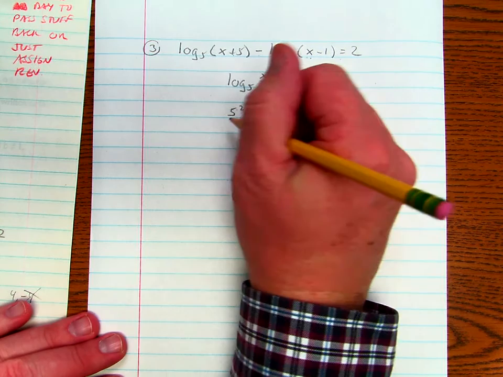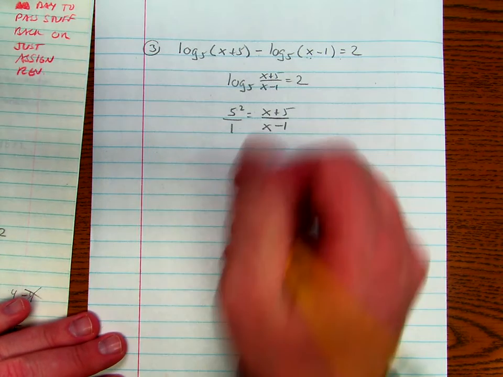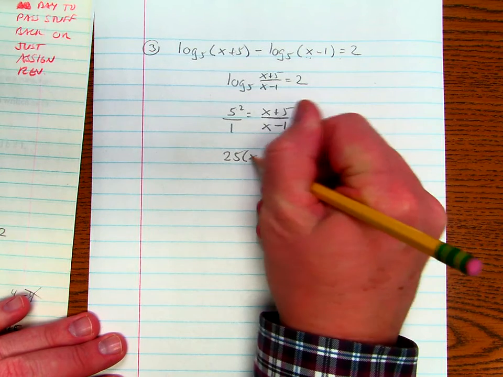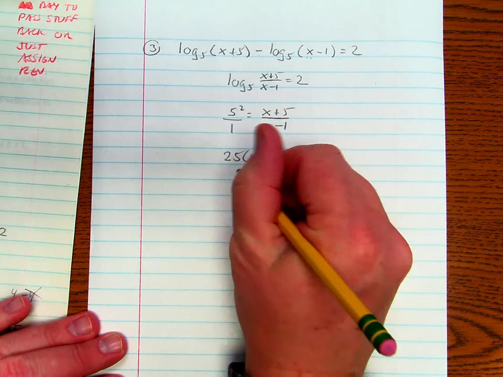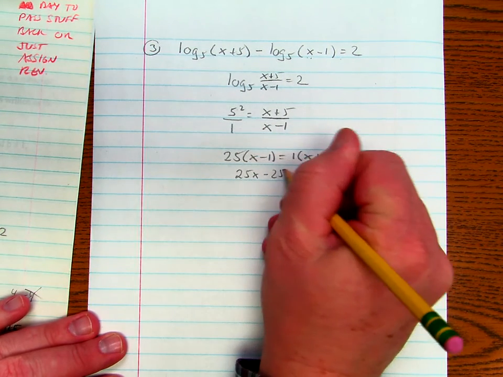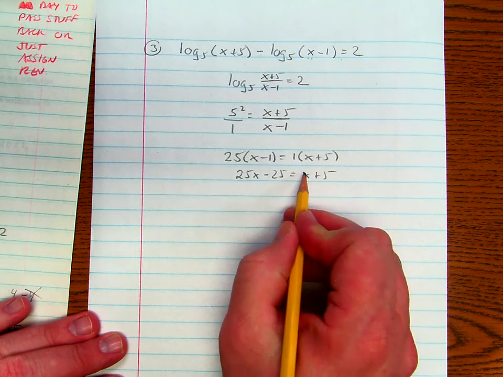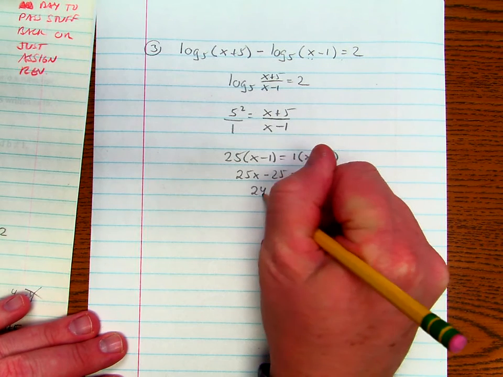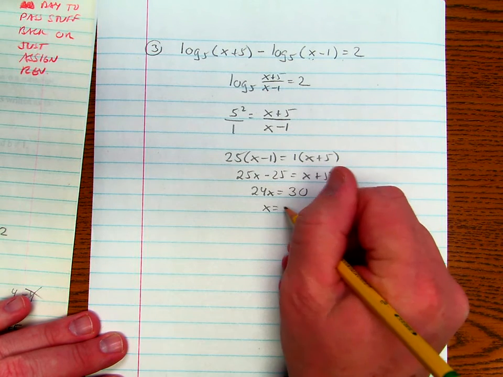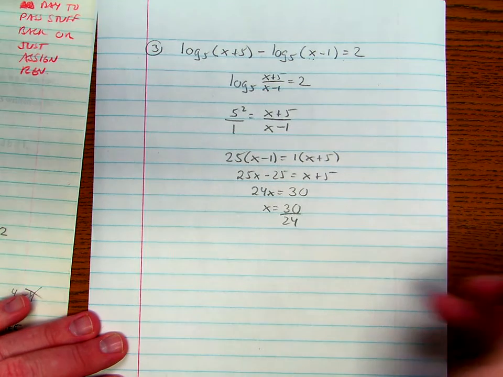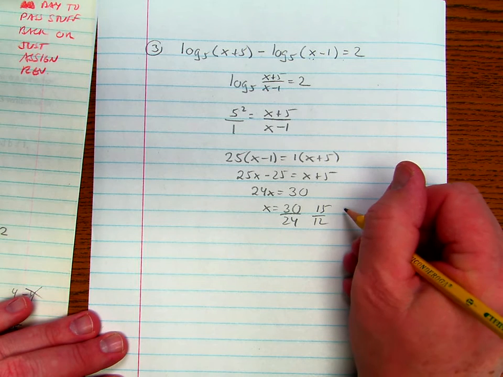All right, now to solve this, I want to put that over 1 and cross multiply. So that's going to be 25 times x minus 1 is 1 times x plus 5. 25x minus 25 equals x plus 5. That over here, 24x equal to 30, x equals 30 over 24. So what's that? 15 over 12, divided by 3.